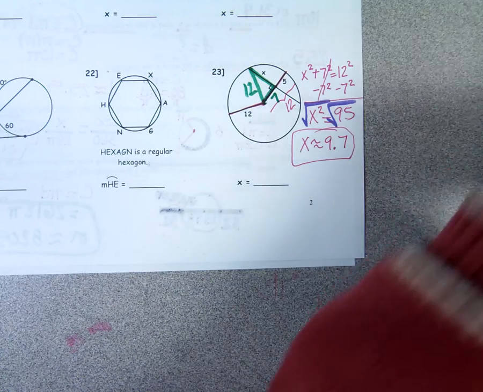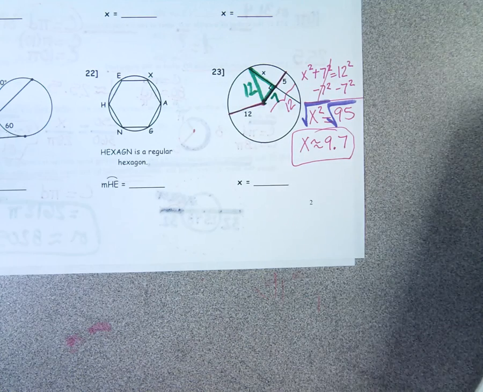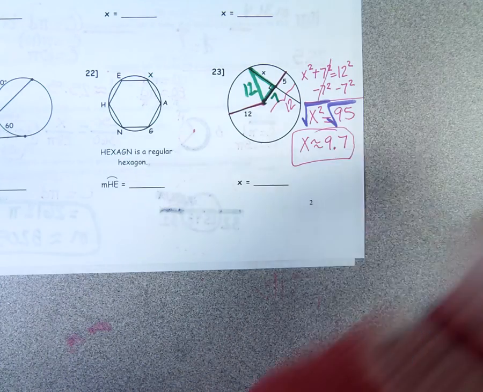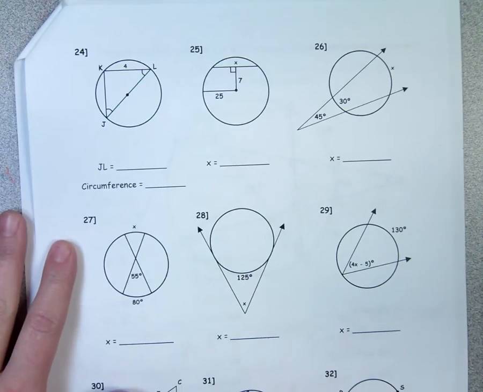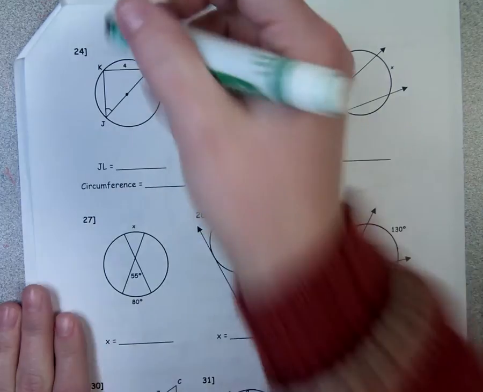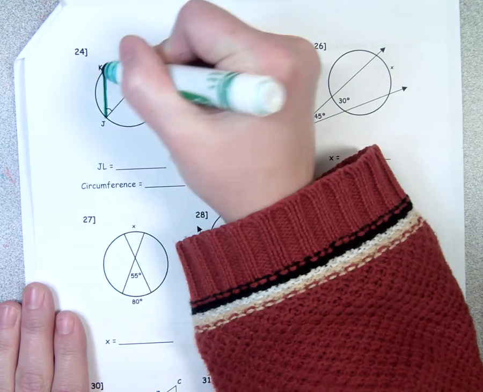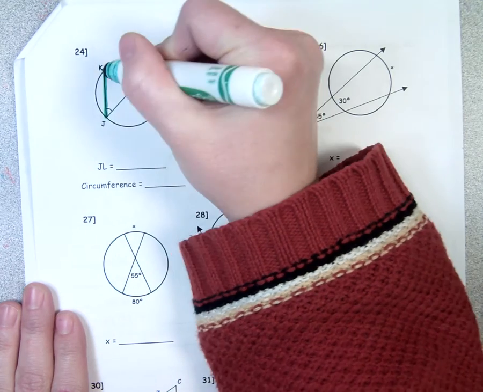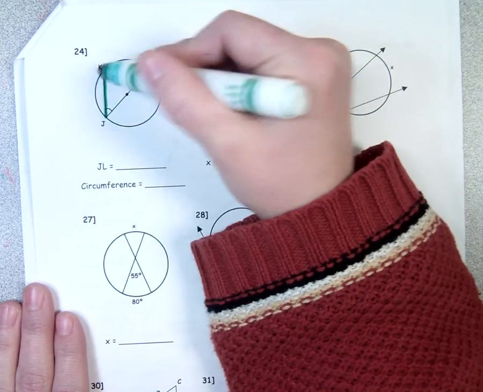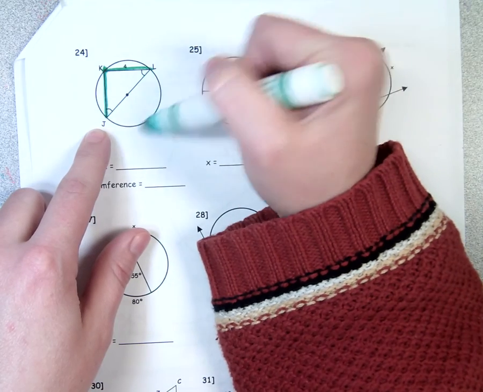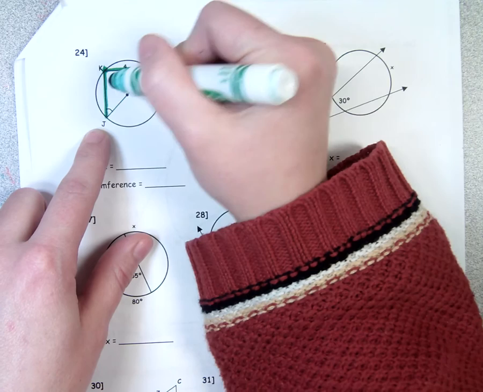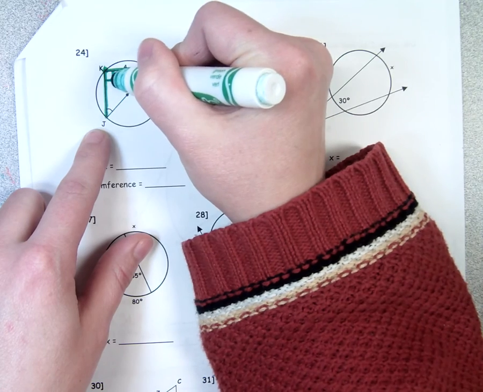Okay, I'm going to go back to, no, maybe I'll do the next one by hand. Okay, 24. Okay, here we go. This is an inscribed angle because its vertex is on the circle and both sides of the angle are in the circle. We learned if an inscribed angle intercepts a semicircle, then this is a 90-degree angle.